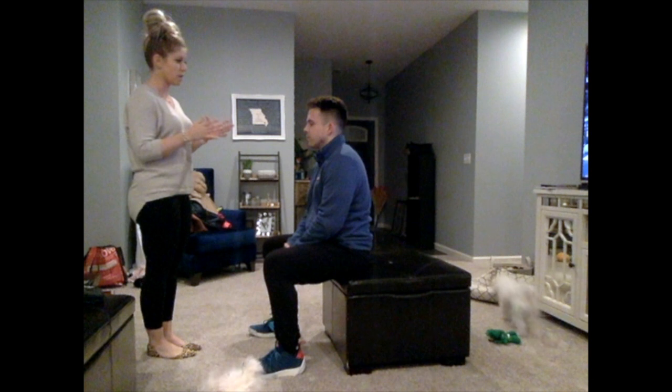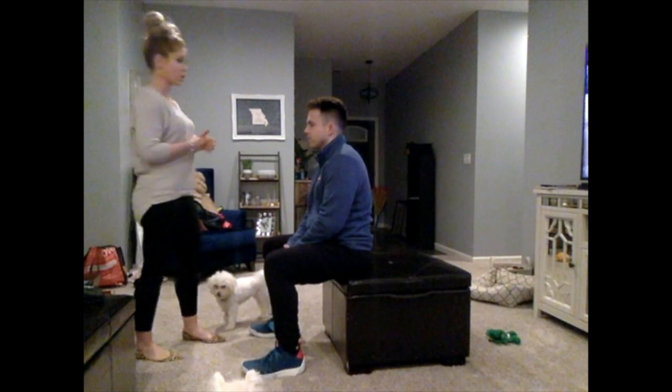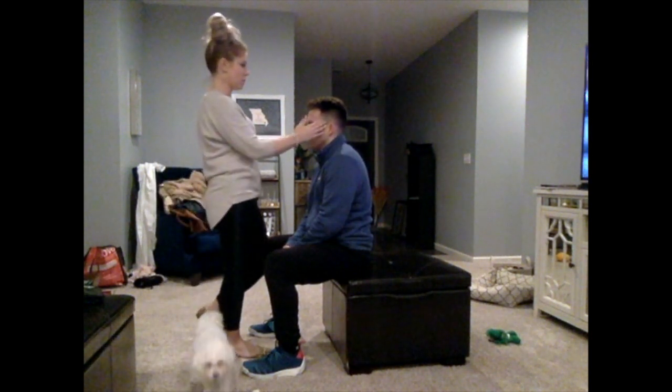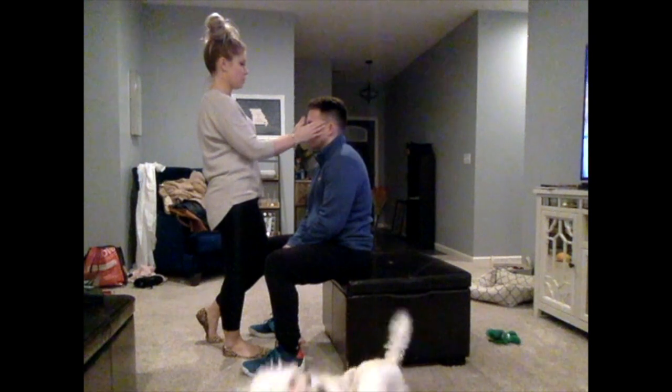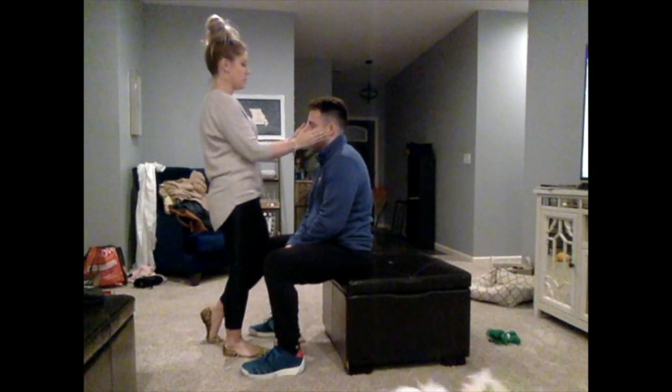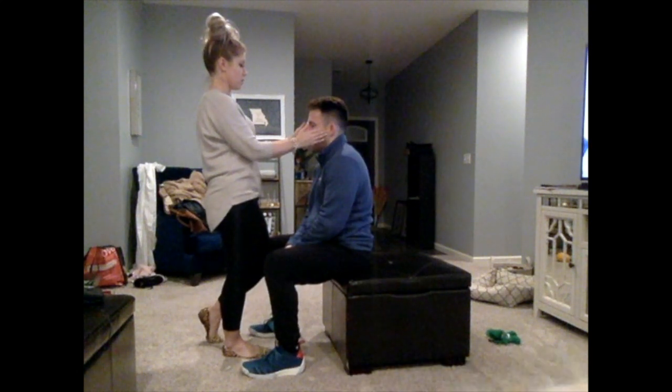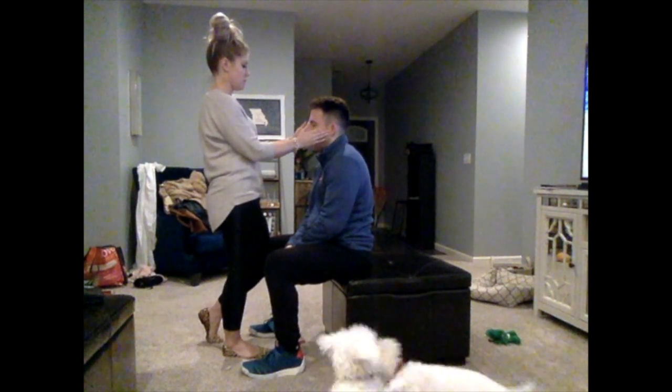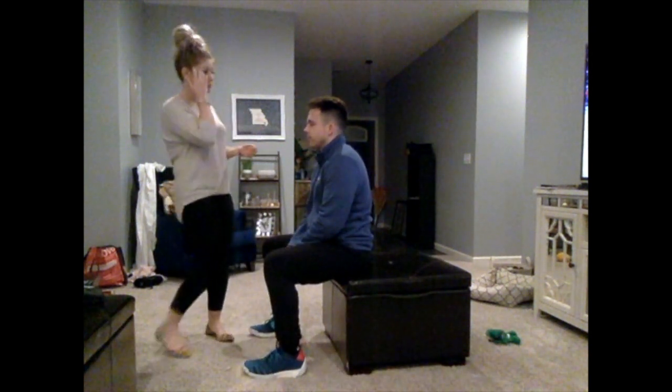Now I'm looking at the face. I'm looking for symmetry, which his face is symmetrical. I'm looking for any involuntary movements. He doesn't have any lesions or scars. Now I would feel the temporal artery, feeling for that temporal pulse on both sides, and then moving down to the temporomandibular joint. If you could open and close for me one more time. Okay, and there wasn't any range of motion issues.